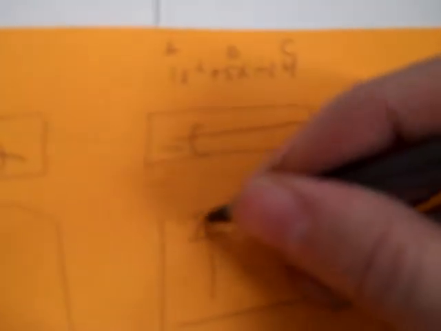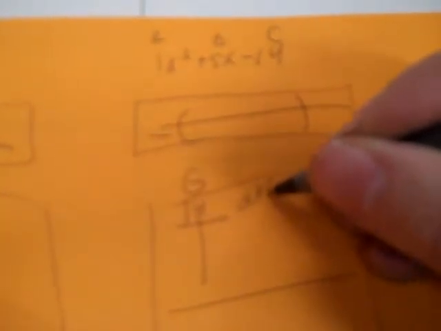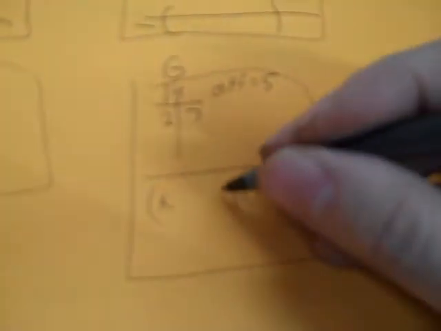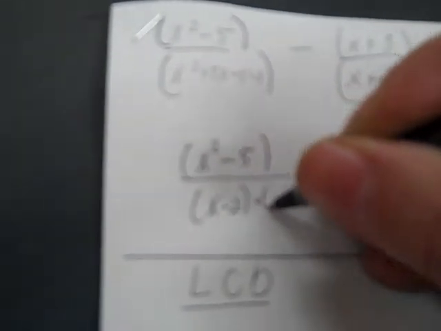1x to the second plus 5x minus 14. GCF, followed by my t-chart. There is no GCF. 1 times negative 14 is negative 14, difference of 5, and then I find that with 2 times 7. A is 1 here, so I just need 2. So x, x, and then 2 and 7, and it's plus 5, so you got a plus 7 and minus 2. So I change this. That is now going to become x minus 2 times x plus 7.